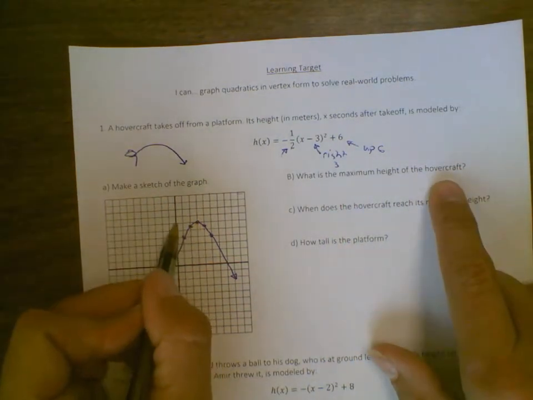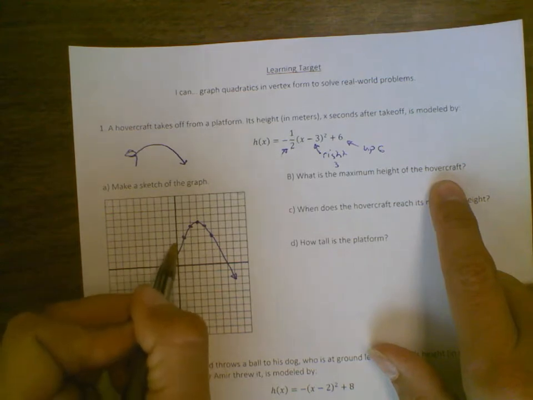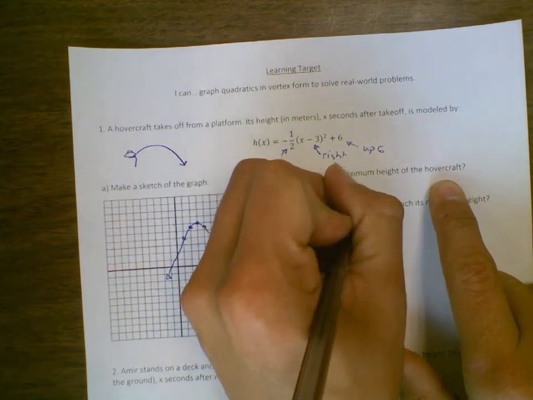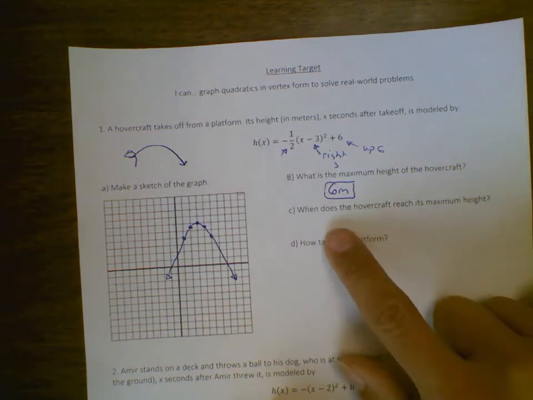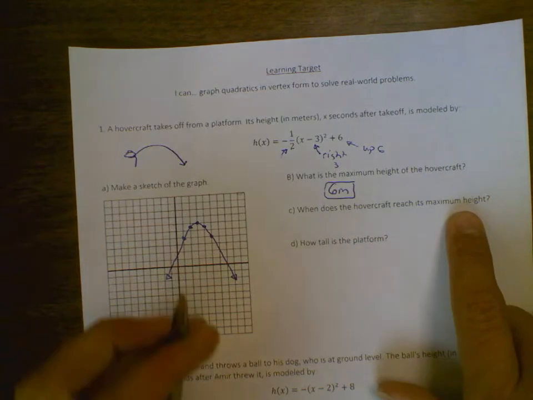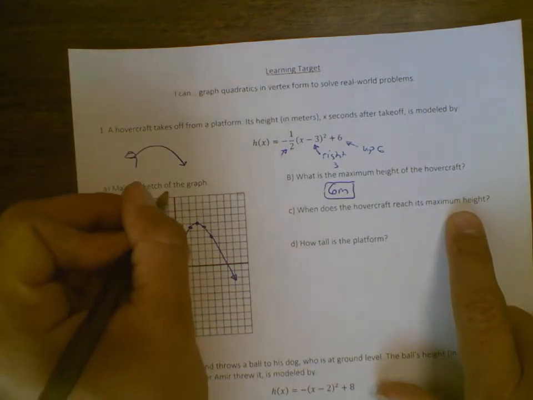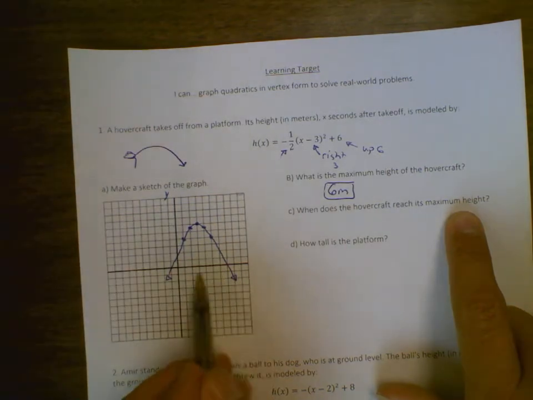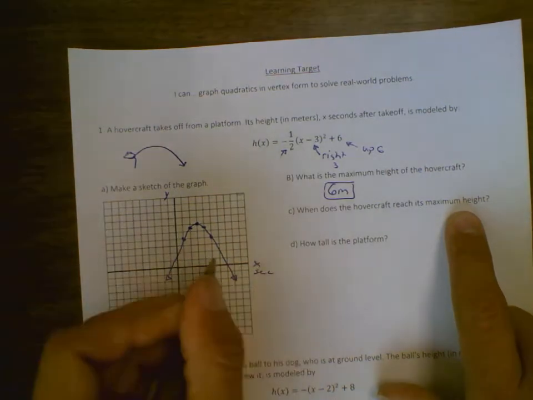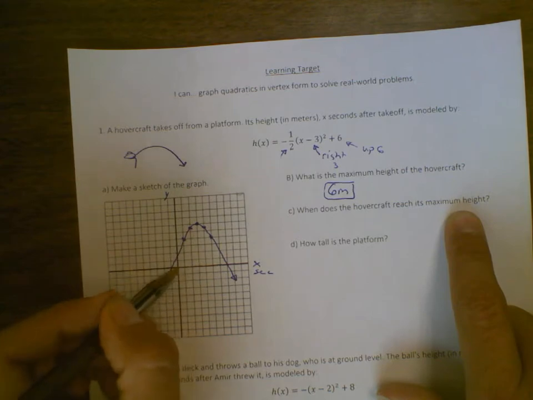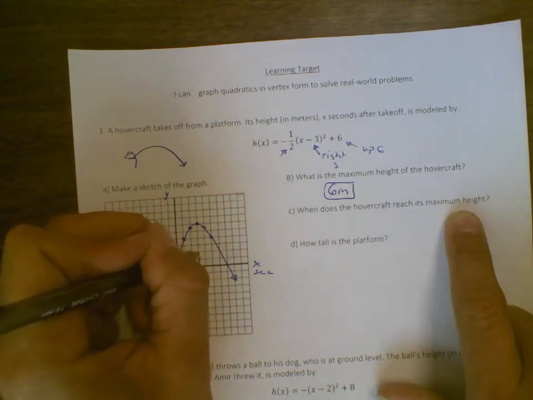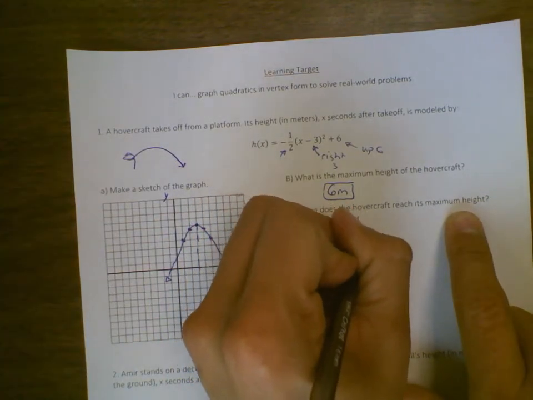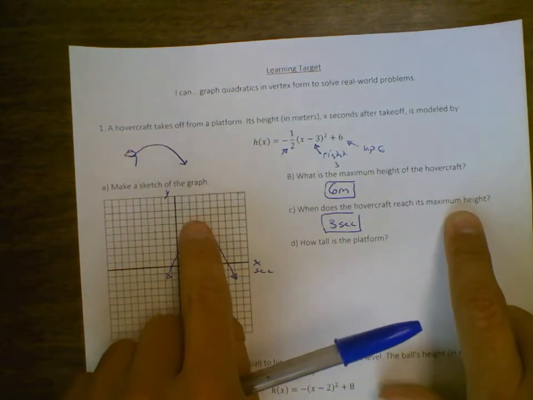Well, the maximum height is at a height of 6, right? 1, 2, 3, 4, 5, 6. So I would say 6 meters. Then it says, when does the hovercraft reach its maximum height? If my height is the y-axis, the time in seconds is my x-axis. So the maximum height hits at 1, 2, 3, right? The axis of symmetry here is at 3. So it's at 3 seconds when I reach the maximum height.